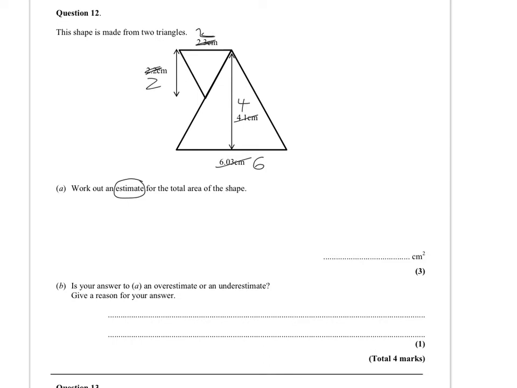So remember, the formula for an area of a triangle is half the base times the height. So if we do the first triangle, the larger one, we're going to do 6 times 4, then times by a half, which will give us 24. Half of that is 12. And the smaller triangle is 2 times 2 times a half. So that'll be 4 times a half, which is 2. So the area of the two are 12 and 2. Add them together, we should get 14 centimeters squared.